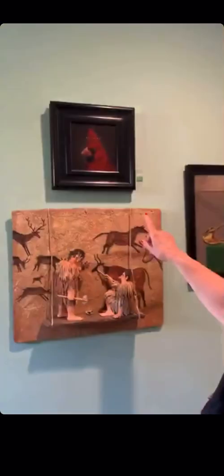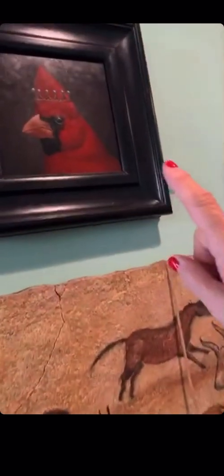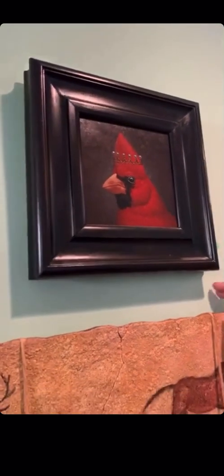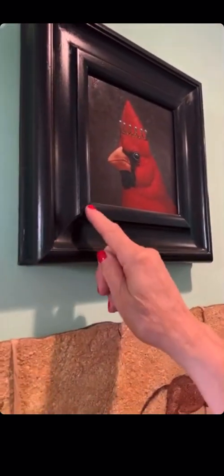Let's look at another picture, like up here. Look at this red cardinal, who happens to have how many little pearls or gems on the top of his crown? He has 6, right? There we go. This is a piece of art by artist Steve Kenny. Look at the frame here. This is a trapezoid, a fancy one.